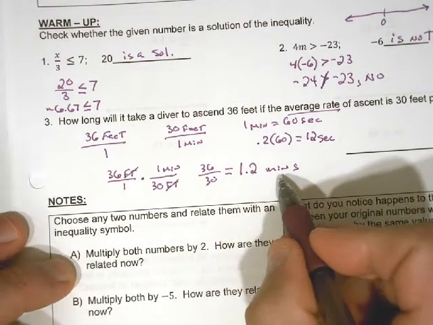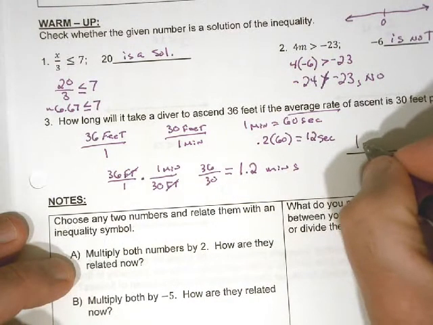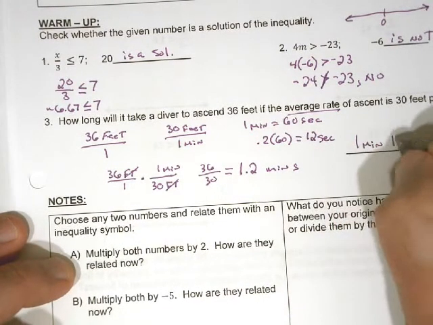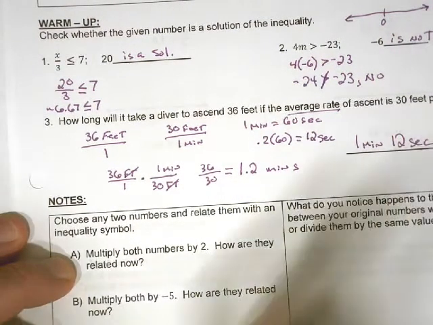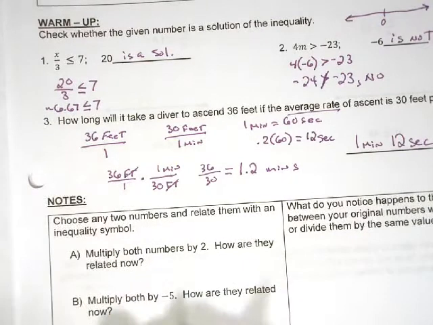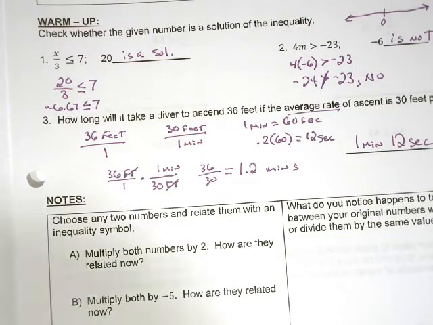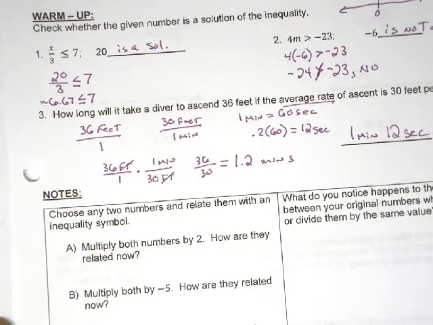So to answer this question, we don't put down 1.2 minutes. We actually put down it takes 1 minute and 12 seconds. So that we all know, no matter who you talk to, whether it's in math class or not math class, you all know, oh, it takes 1 minute and 12 seconds. You're not going to go around and say it takes 1.2, 1.3. You're not going to do that.